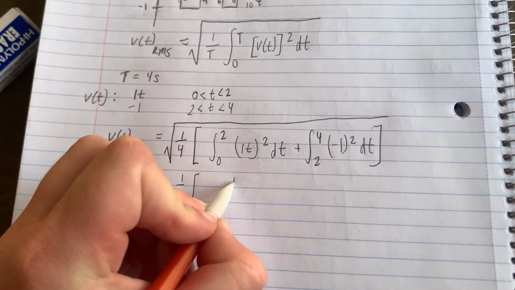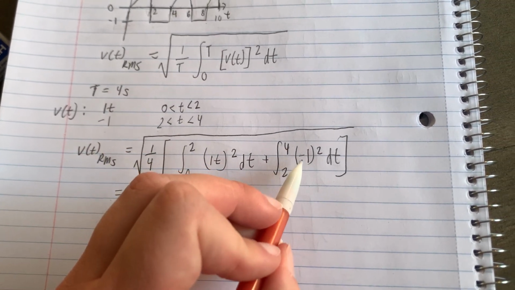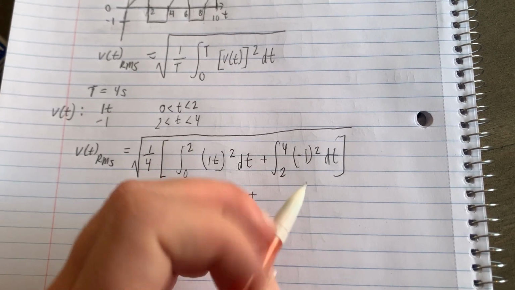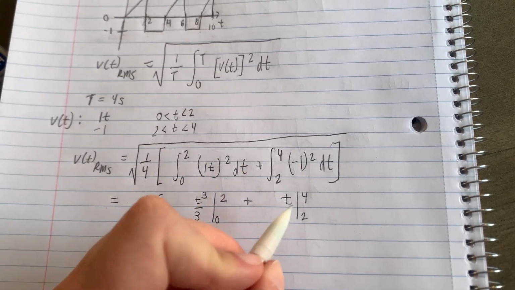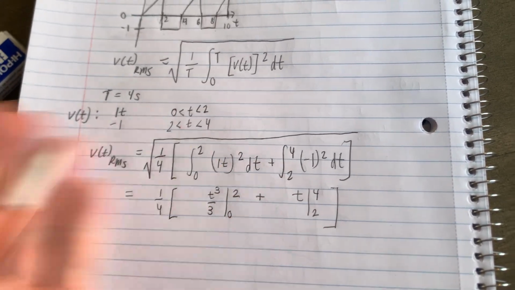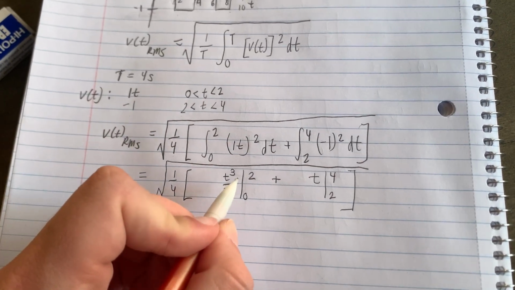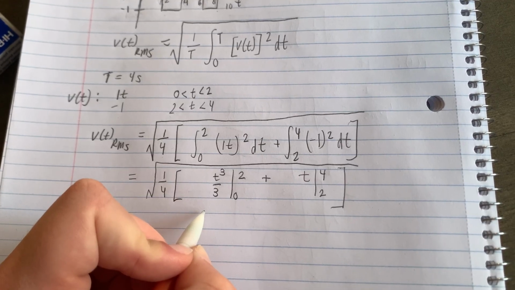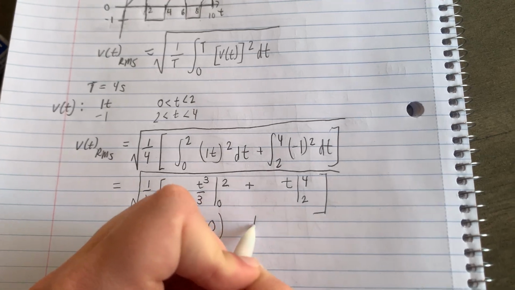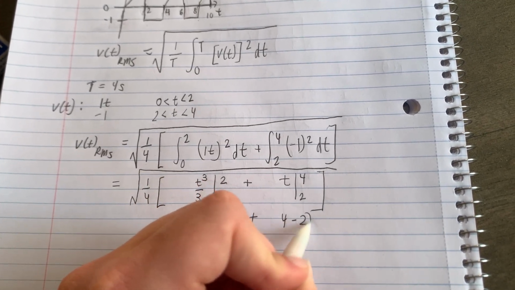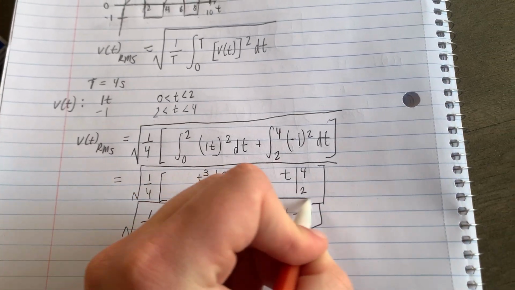This is t squared, so the integral is t cubed over 3, bound 0 to 2. This will be 1, and then integrate that is just t from 2 to 4. And then all of this again multiplied by 1 over 4, square root. Plug this in, this will become 2 times 2 times 2 is 8 over 3 minus 0 plus 4 minus 2, times 1 over 4, square root.